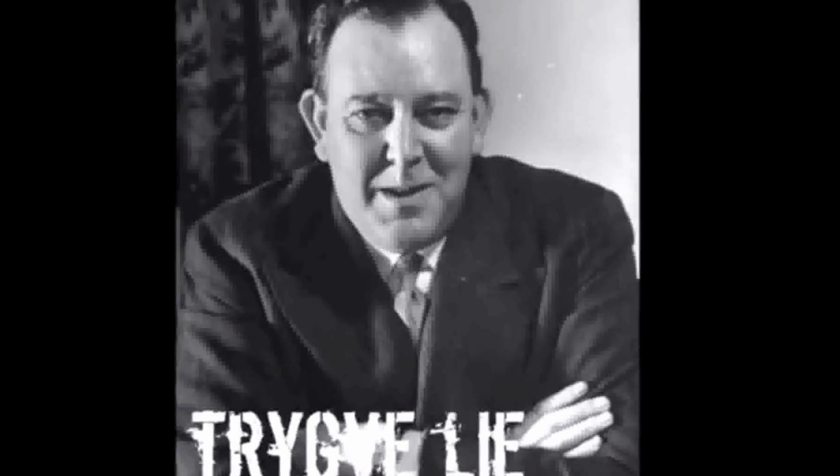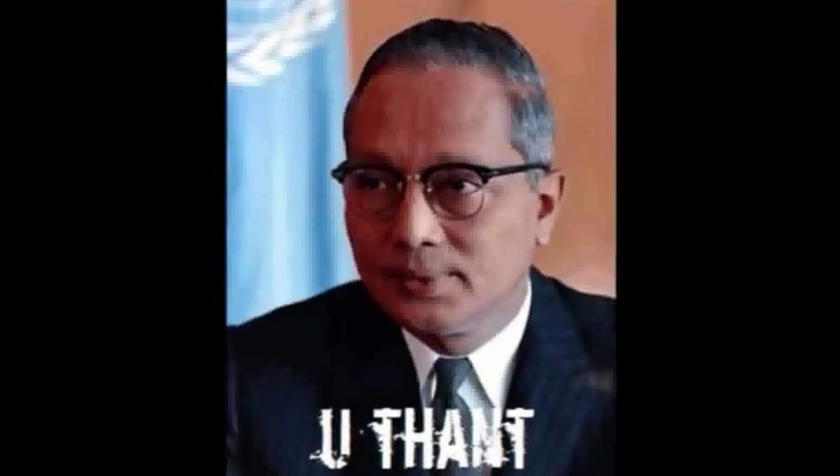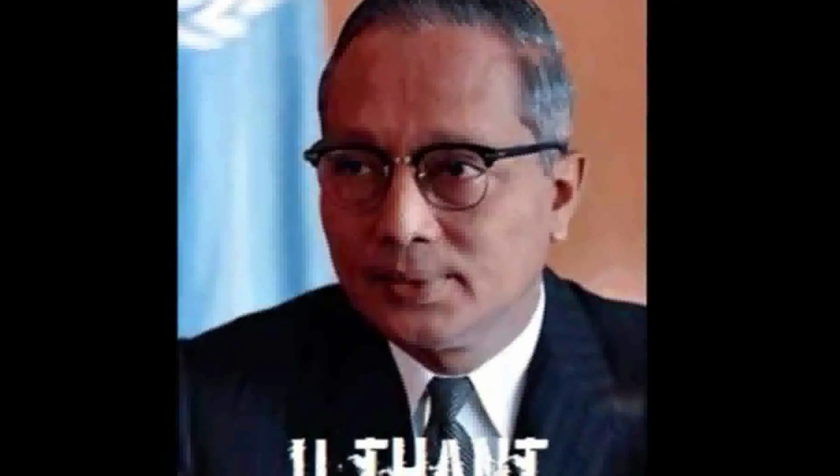As a result of these connections, the Constitution of the USSR is said to be almost identical to the Constitution of the UN. The first official Secretary General, in other words the first leader of the United Nations, was a man called Trygve Lie. He was a high-ranking official of Norway's Social Democratic Labour Party, which was an offshoot of the Third Communist International. Dag Hammarskjöld was the second Secretary General, and he was a Swedish socialist who openly pushed communist policies. The third Secretary General, U Thant, was a Marxist.